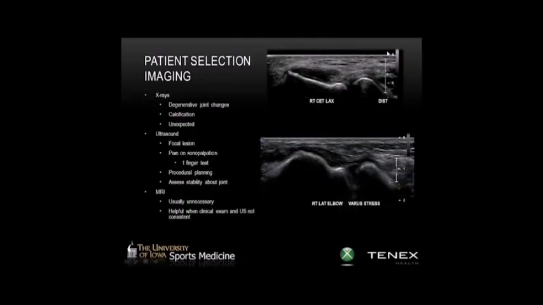All right, so moving on to imaging. What should you do for imaging for these patients? So, obviously I think x-rays for almost all of these individuals are helpful. You're able to look for degenerative joint changes, calcifications, unexpected things that you may pick up on x-rays. And x-rays also are very helpful when you're interpreting your ultrasound images. So I do like to get plain films for these individuals.